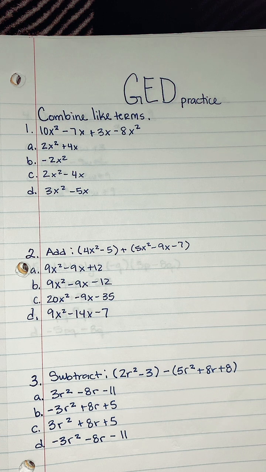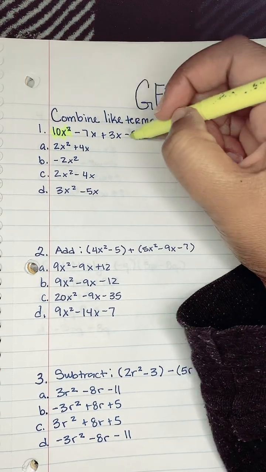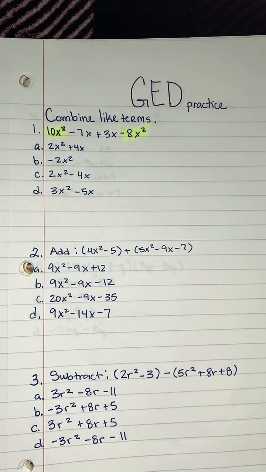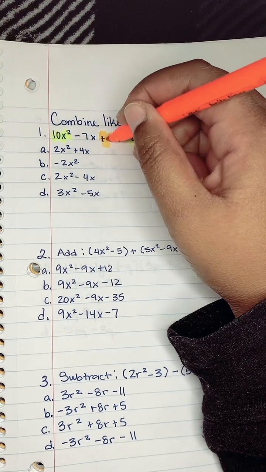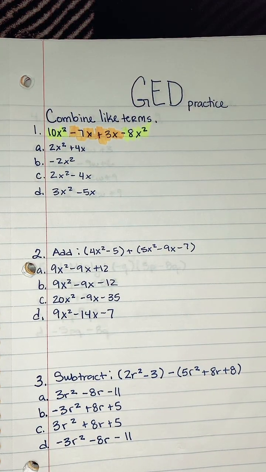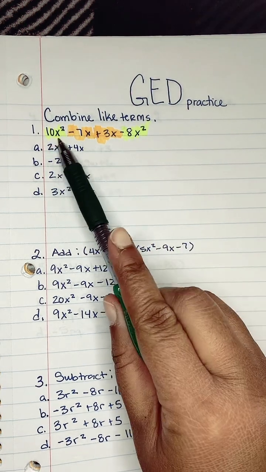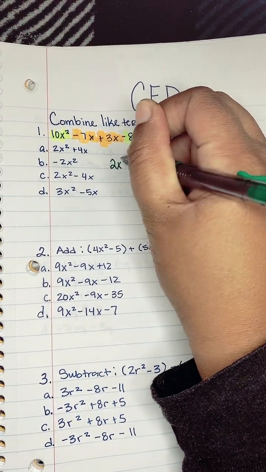Sip said C. Okay, C. We're coming out with C. Okay, so I'm getting a lot of C's. So we have 10x squared minus 8x squared. So remember, I always say I love the highlighting method, especially if you struggle with seeing what are actually alike, it will really help you. So 10 minus 8 gives us a positive 2x squared.